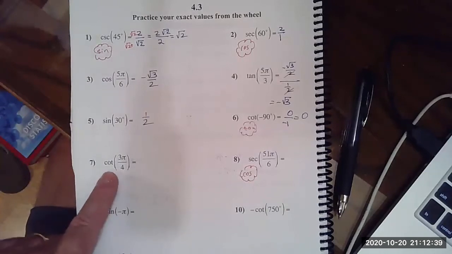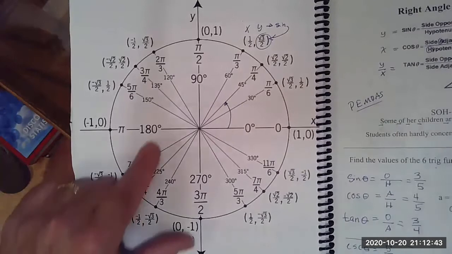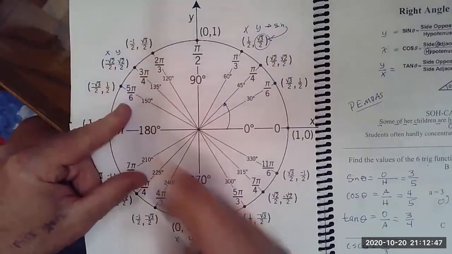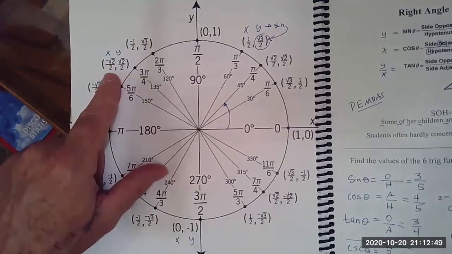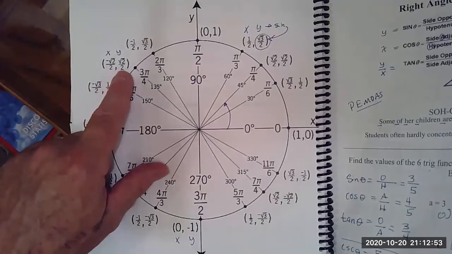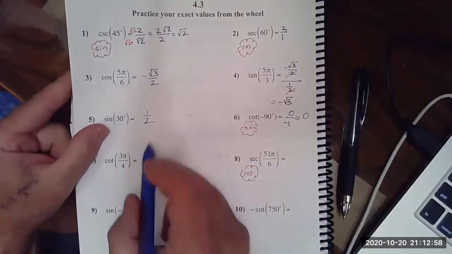Okay, another cotangent, 3 pi over 4. Okay, here it is. Here's your x, here's your y. Tangent is y over x. Cotangent is x over y. These are identically the same, so they'll cancel, and you're left with a negative 1. This is a negative 1.